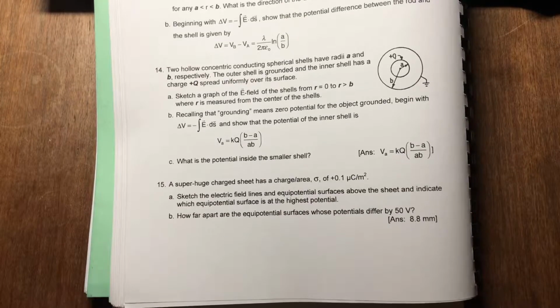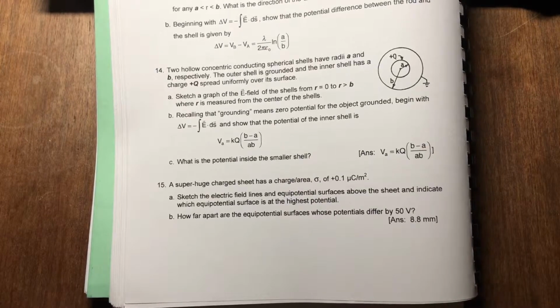Hello everyone, today we'll be doing problem number 14. It reads, two hollow concentric conducting spherical shells have radii A and B respectively. The outer shell is grounded and the inner shell has a charge plus Q spread uniformly over its surface.